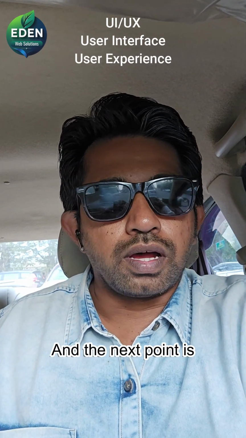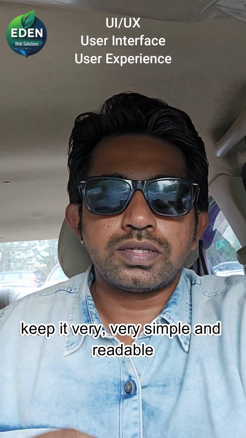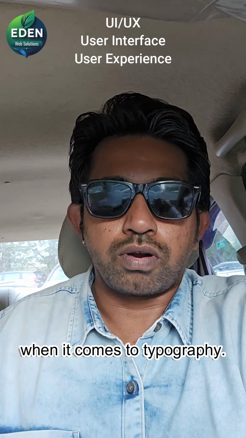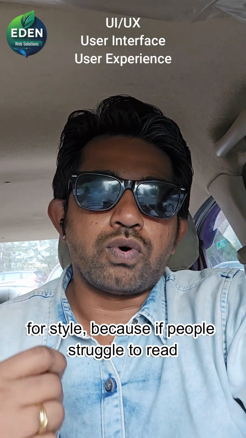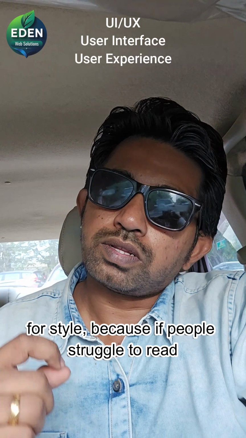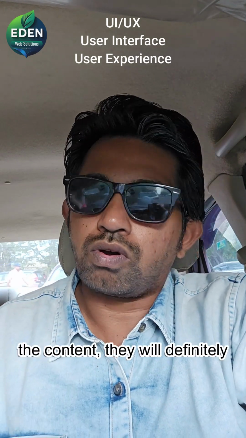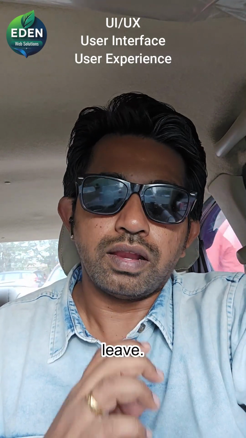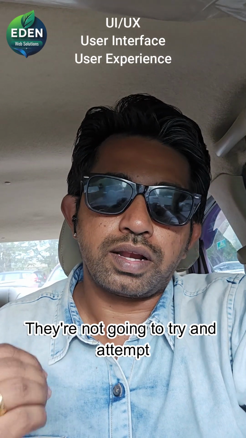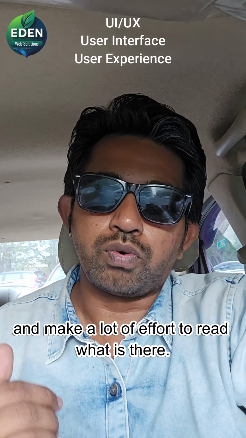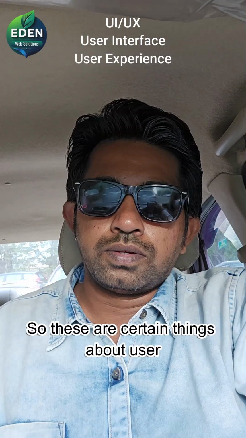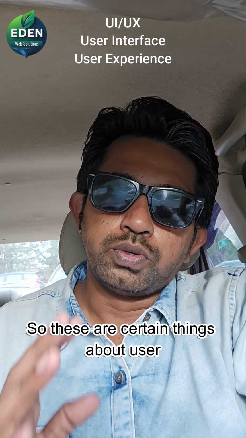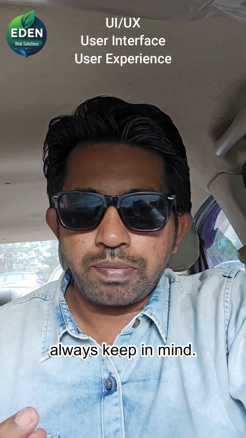And the next point is keep it very simple and readable when it comes to typography. Never sacrifice clarity for style, because if people struggle to read the content, they will definitely leave. They are not going to make a lot of effort to read what is there. So make sure that your typography is very clear. So these are certain things about user interface that we must always keep in mind.